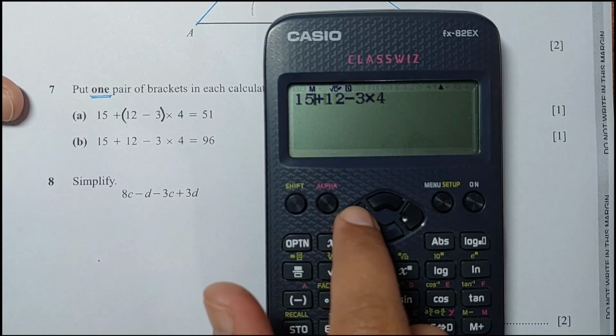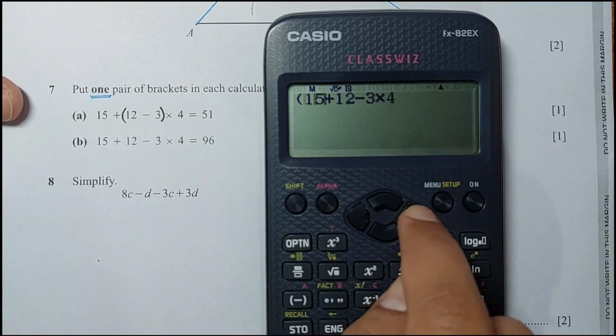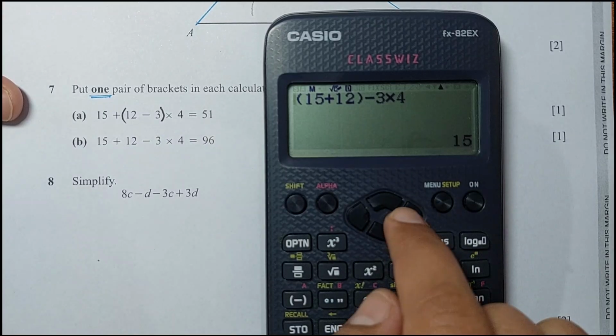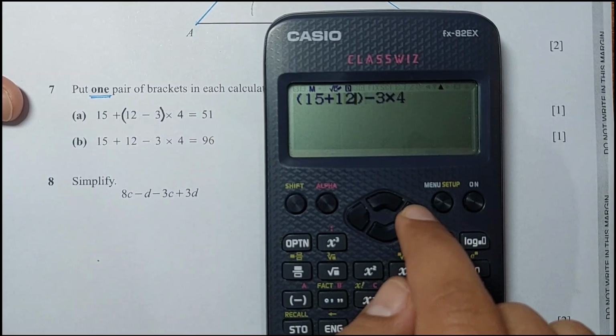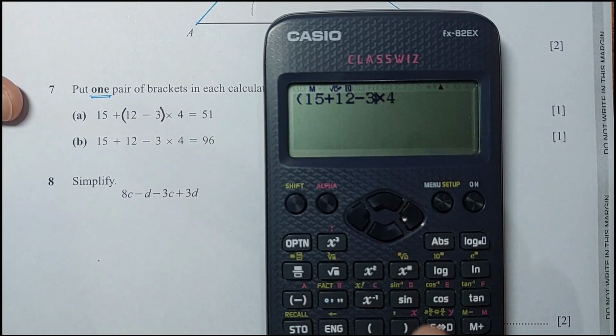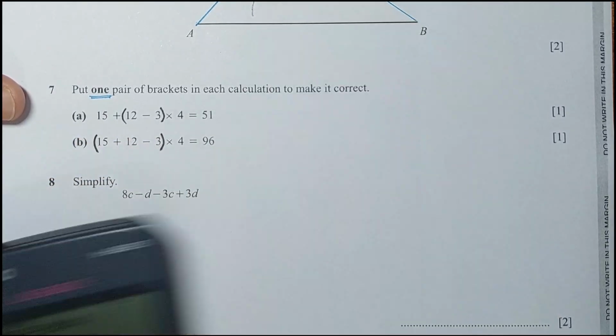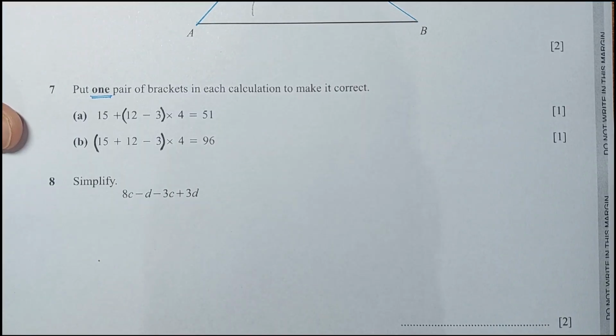Okay, let me put the bracket, the first and the second one. It's 15. Okay, if I cancel this out and put it over here, it's 96. So the bracket on the first 3 makes it correct. Question number 8, we have to simplify.